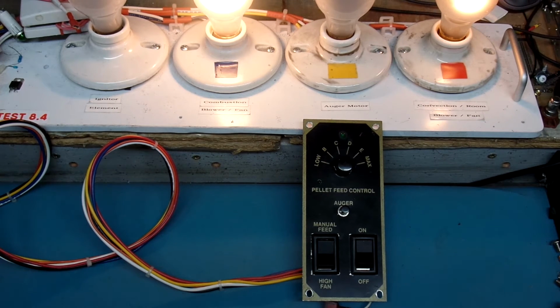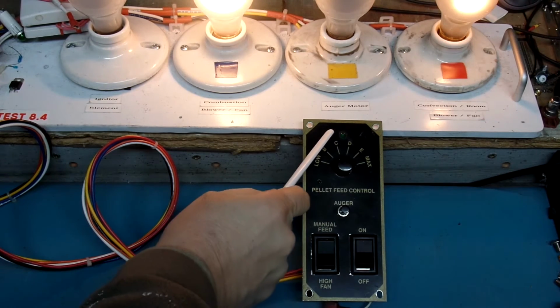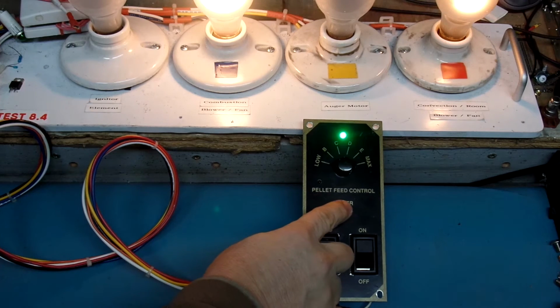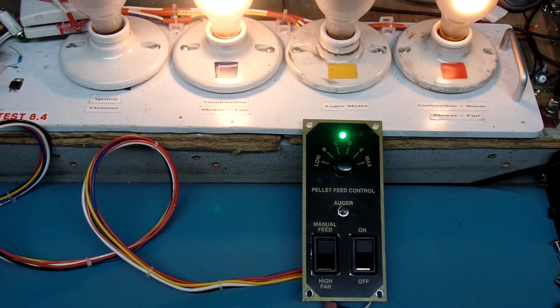So let's go into automatic mode. To go into automatic mode, we need to press the auger button, and that will cause the green light at the top here to come on. And there you see that. With the green light on in automatic mode, once it comes on, it starts a timer, which is pretty close to 30 seconds. And that timer will determine when the first instance of the auger drive will happen.